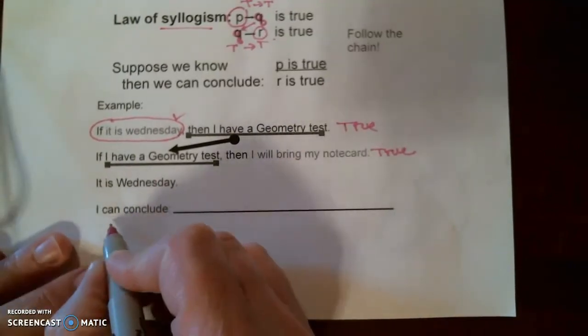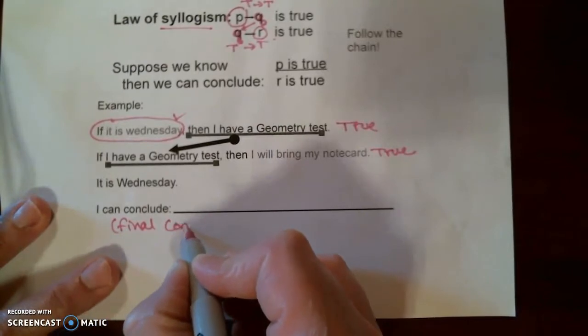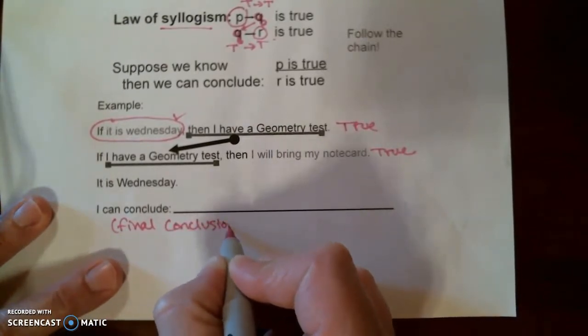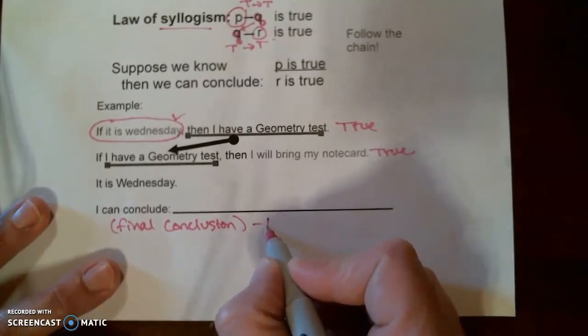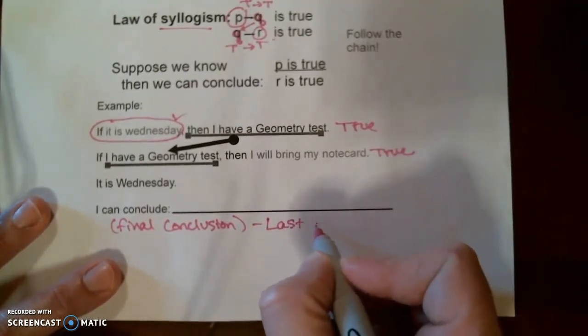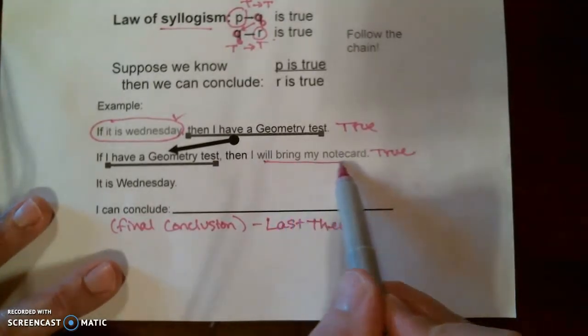The final conclusion. What can I conclude? This is the final conclusion. So the very last then. Okay, that's what this is. This is the last then. The final conclusion I can make is that I will need to bring my note card.